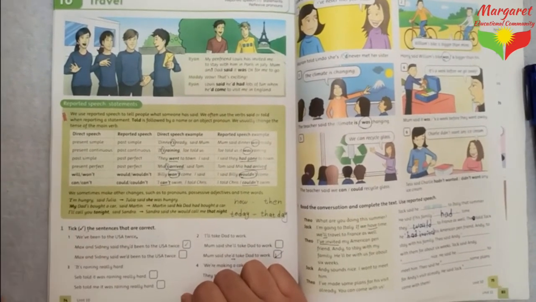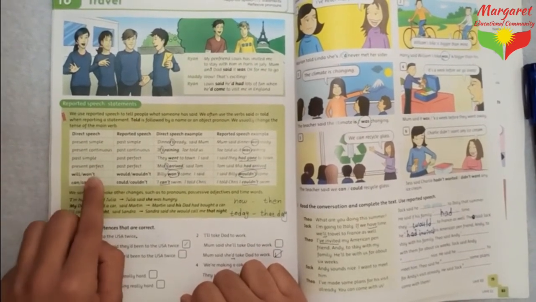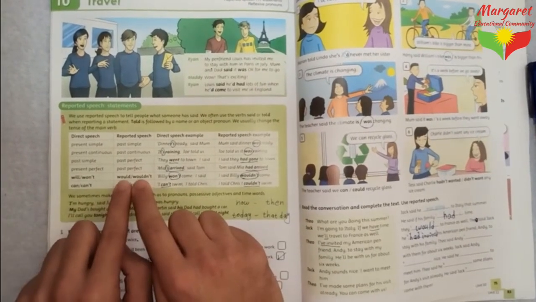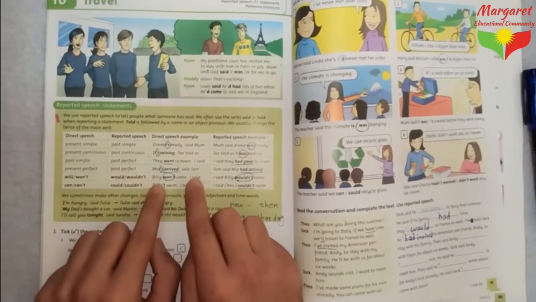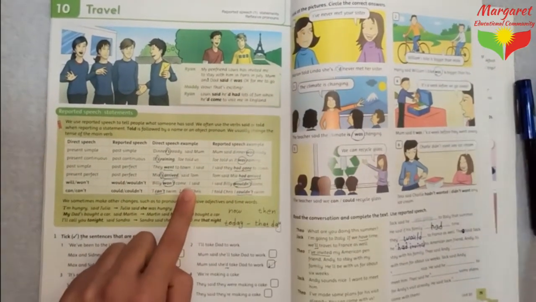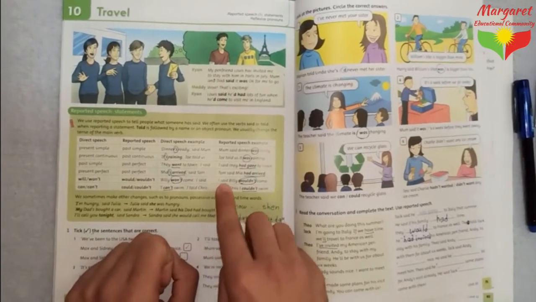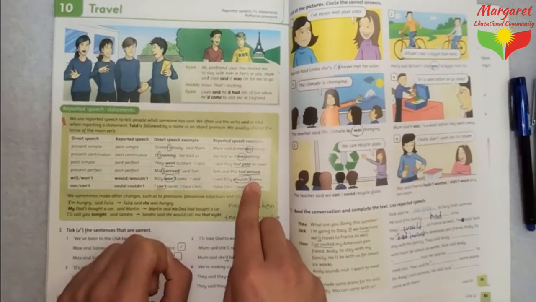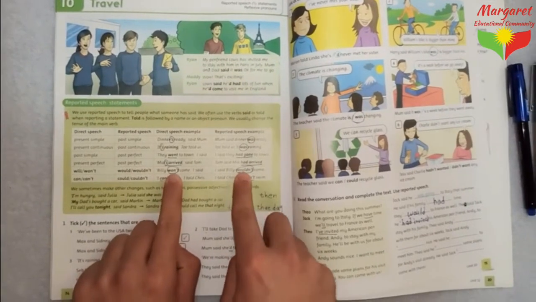Look at will and won't. When we have will and won't, we change it into would and wouldn't. Look at this example. Billy won't come, I said. When we report it, I said, because this is my speech, I said Billy wouldn't come. We change won't to wouldn't.